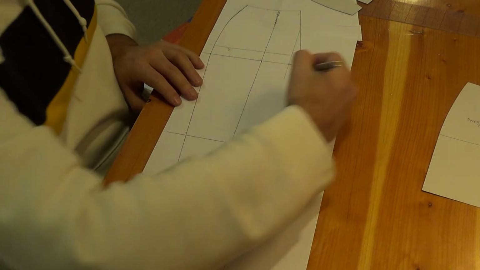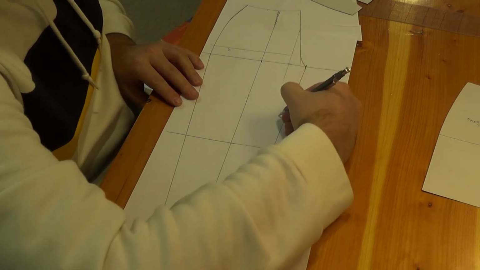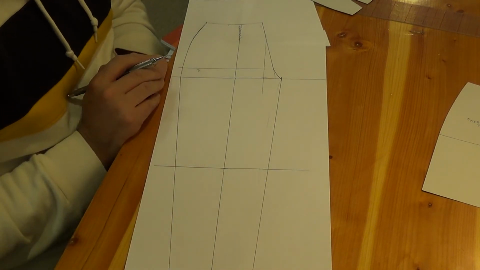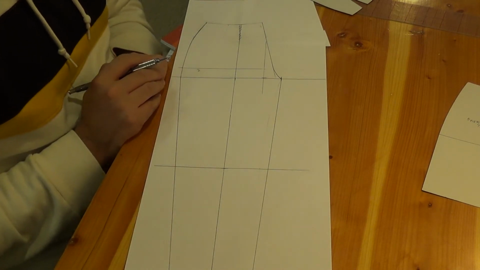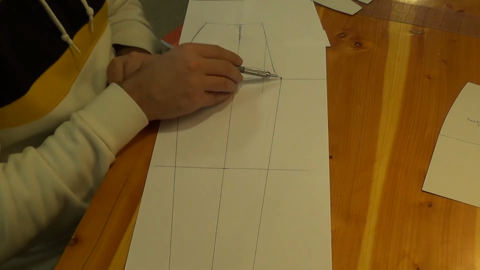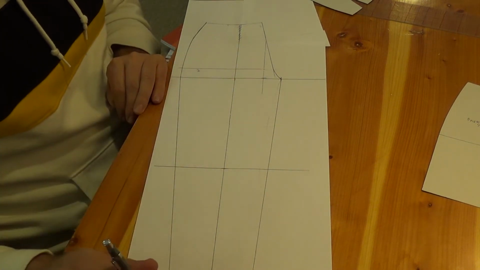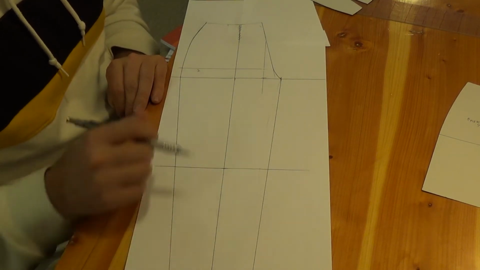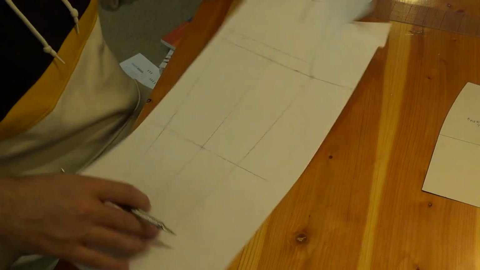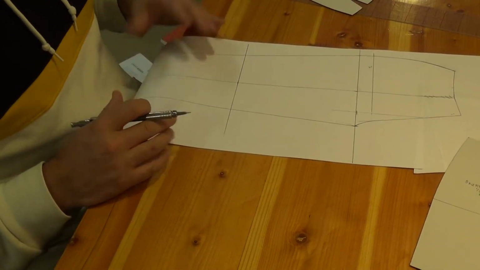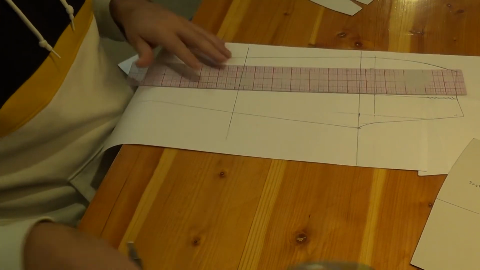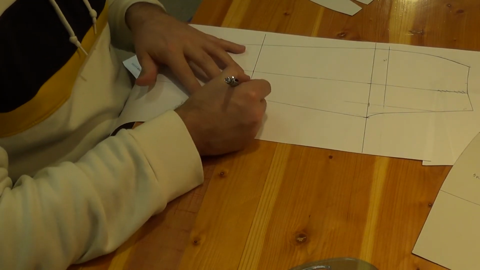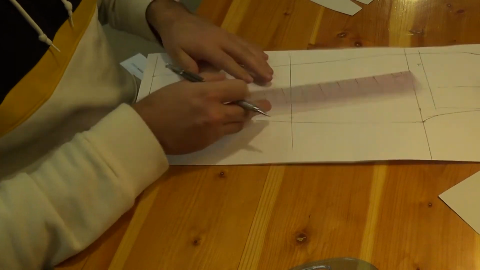Ultimately, with the fitting, this will probably get scooped out a little bit and curve like this. But to get a good start, I'm just going to bring them all the way down. This will actually fit like a trouser in a lot of ways, just with a skinny ankle. That is the front. If you want to, you could bring this inseam in just a little bit.